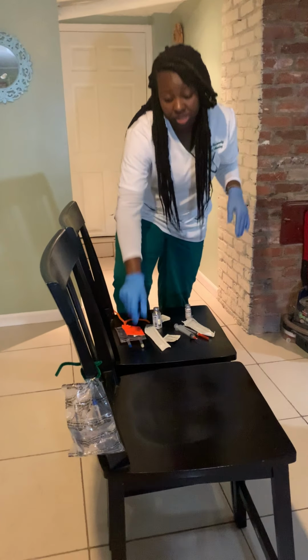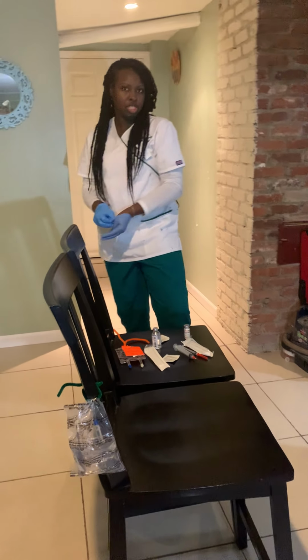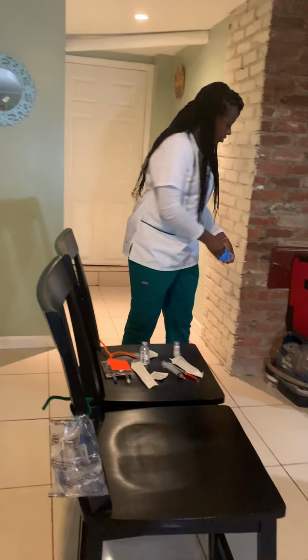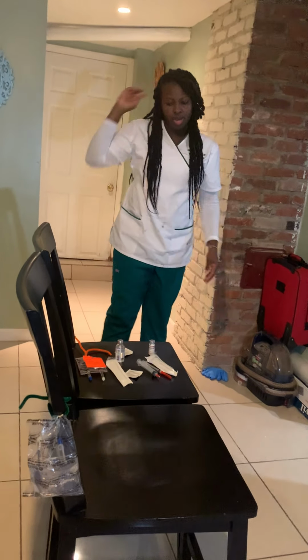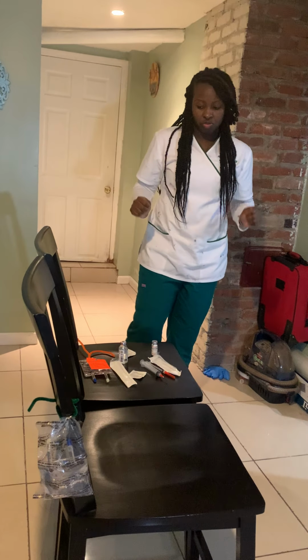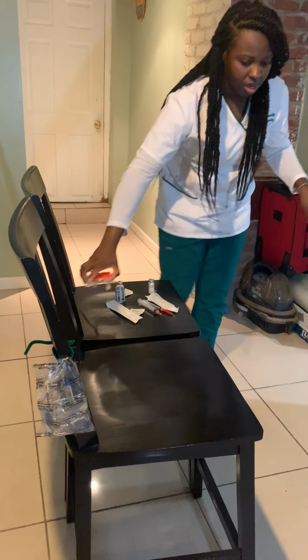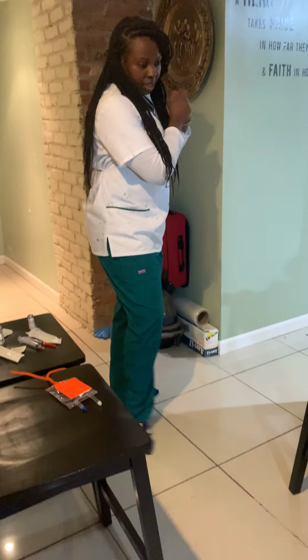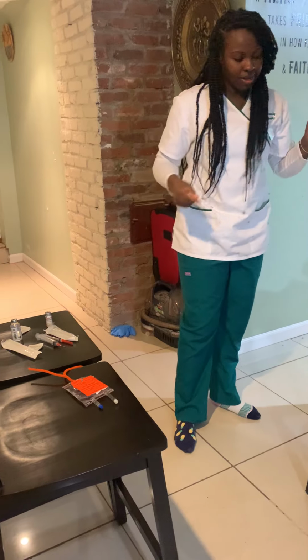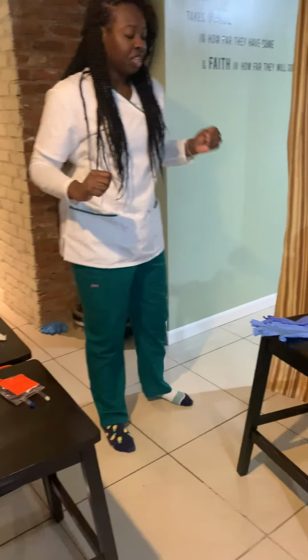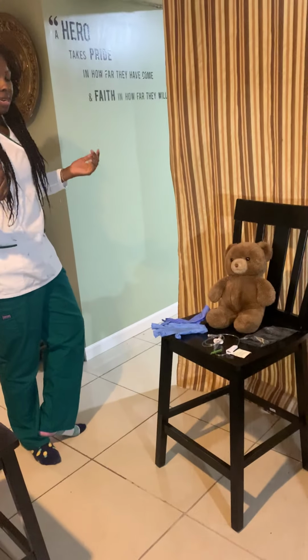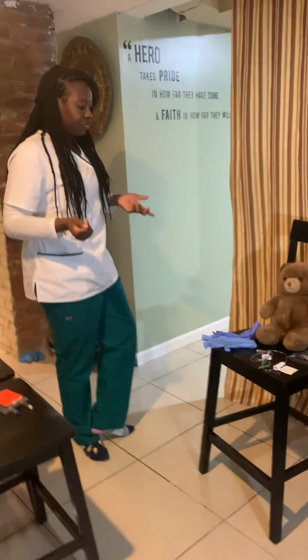So now I'm going to take my gloves off and perform hand hygiene. And I'm going to take this medication to the patient's room. So I did wash my hands like I mentioned before. So now that I'm at the patient's room, I'm going to introduce myself again. My name is Anna Kay. I'll be your nurse for today.